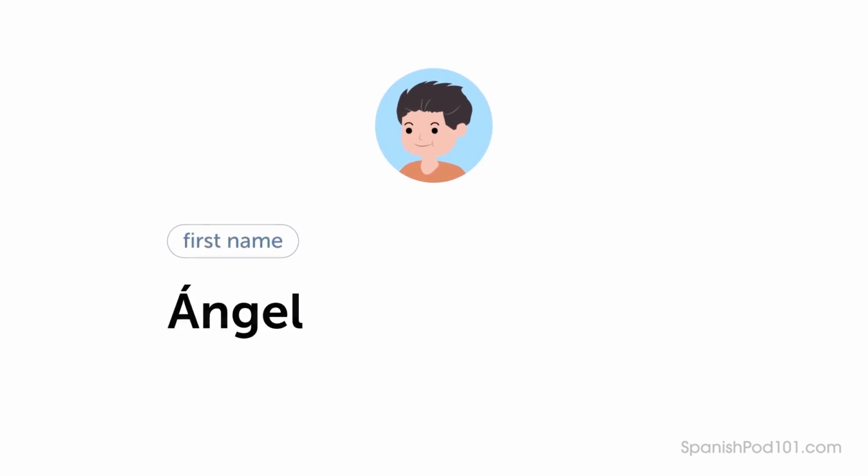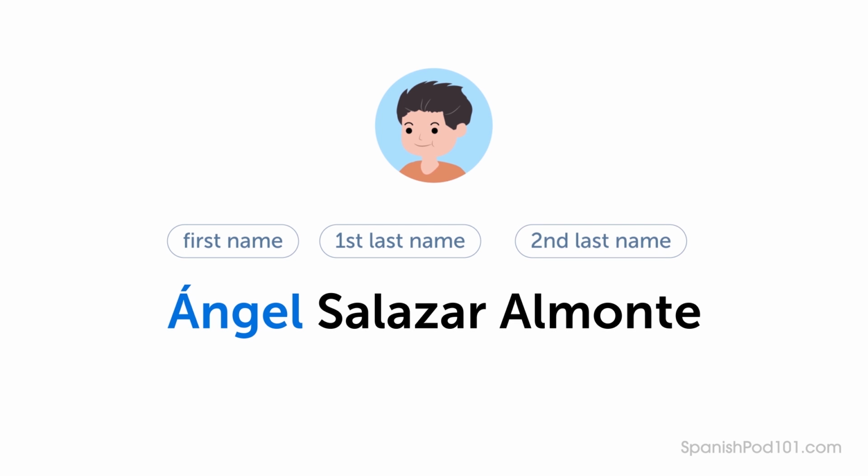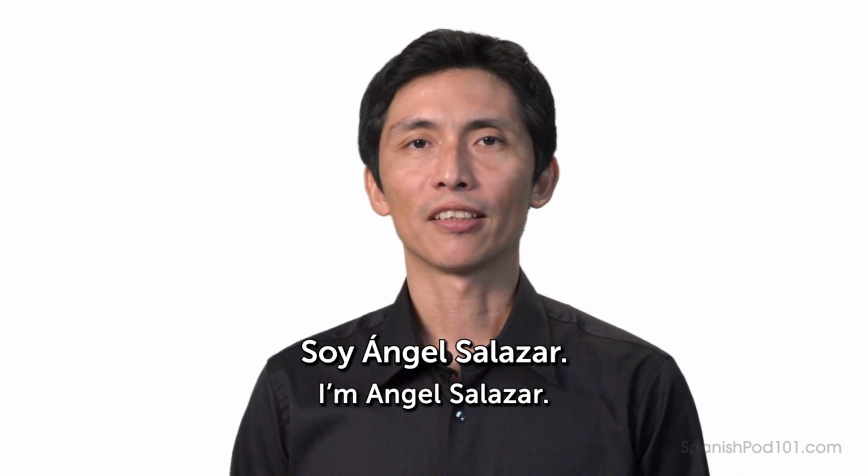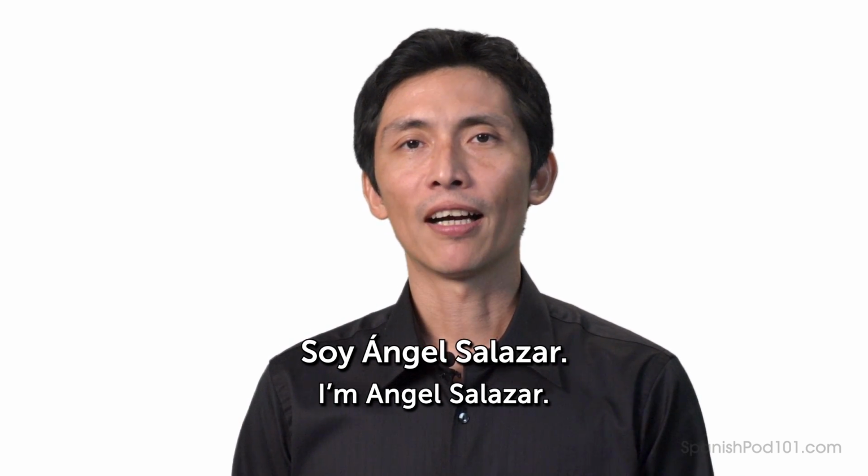Note that Mexican people have two last names. The first one comes from the father's family and the second one from the mother's. In a formal situation, people might give you only their first last name or they might give you both. For example, Angel's full name is Ángel Salazar Almonte. In a formal situation, such as when he's talking to a colleague, he might say, Soy Ángel Salazar. I'm Ángel Salazar.